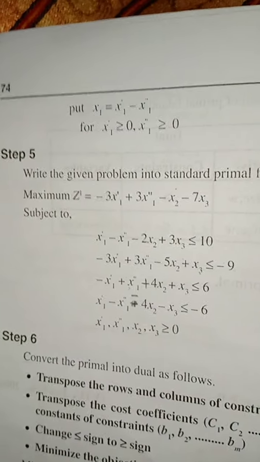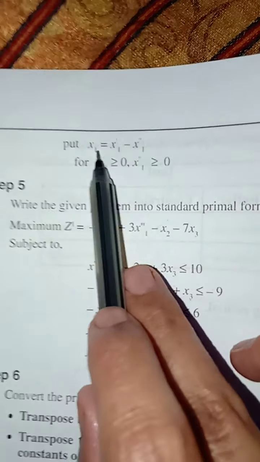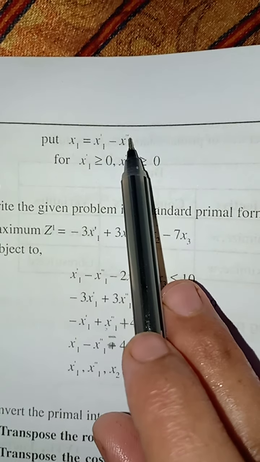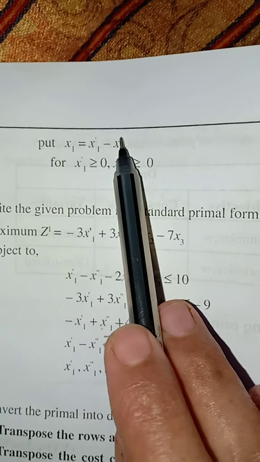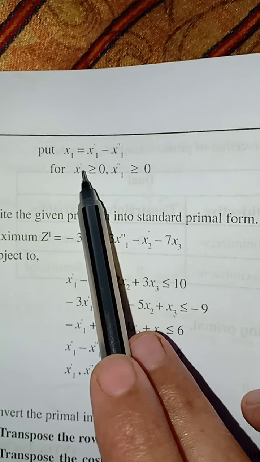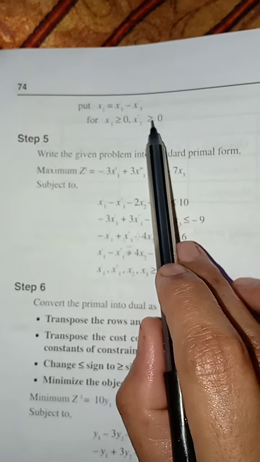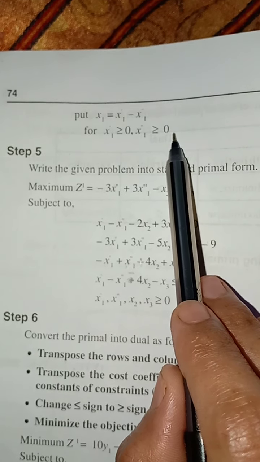We will see here. Since they have given x1 as unrestricted, you have to substitute, in the place of x1, x1 dash minus x1 double dash. If it was x2, then you have to substitute x2 dash minus x2 double dash. This same will follow for every problem, and you have to write the condition that x1 dash is greater than or equal to 0 and x1 double dash is greater than or equal to 0. This is the only difference whenever they give the variable as unrestricted.